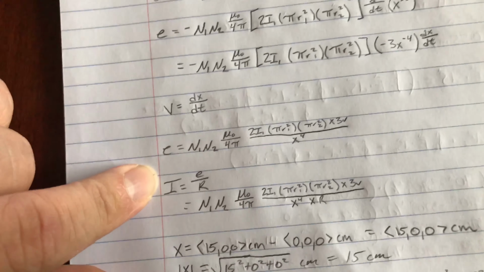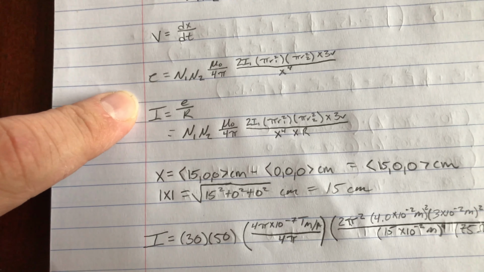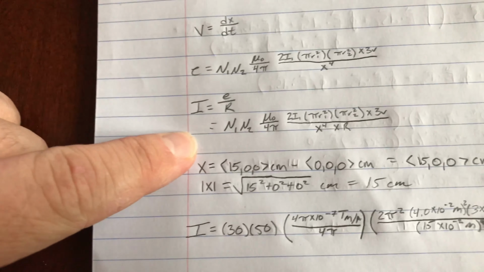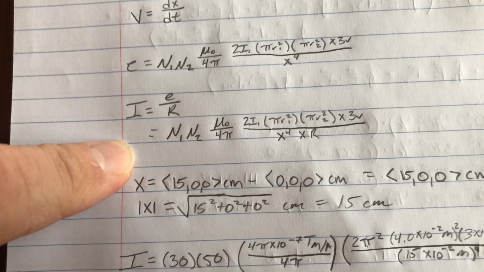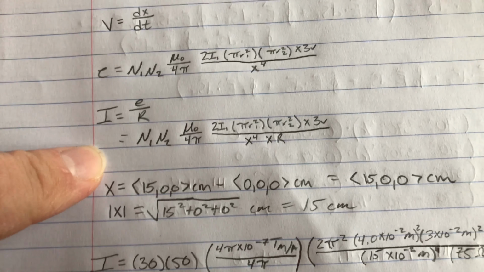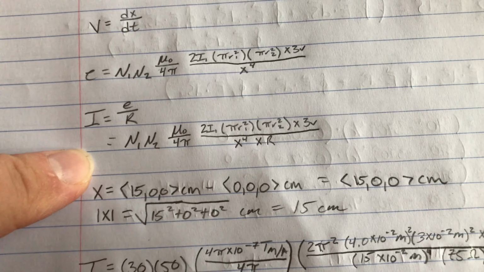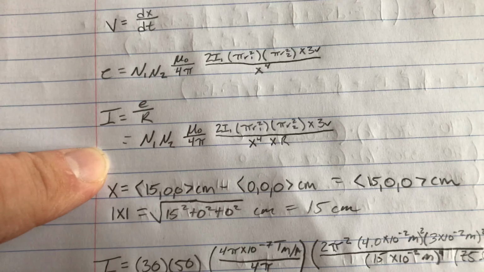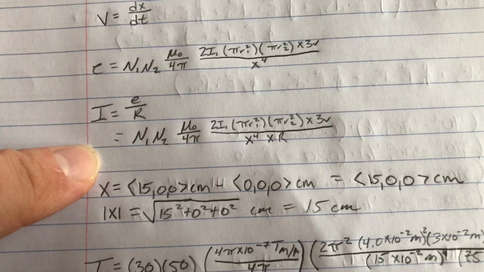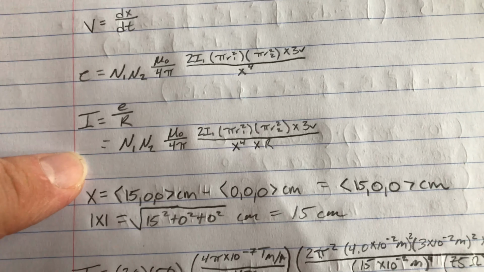The expression for current can be written like this. So I have N1, N2 mu naught over 4 pi times 2 I1 pi r squared of the first one, pi r squared of the second one, times 3 v, or 3 times velocity, and that's over 4 x to the 4th power times r.